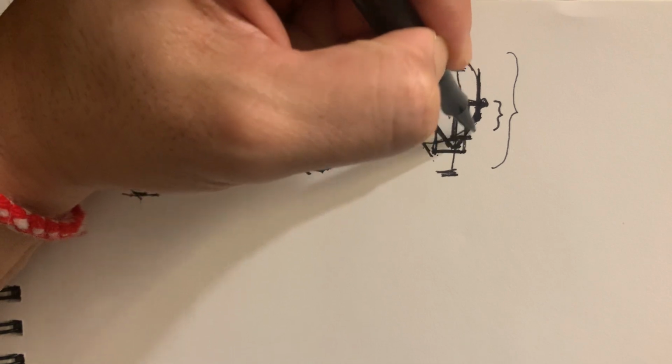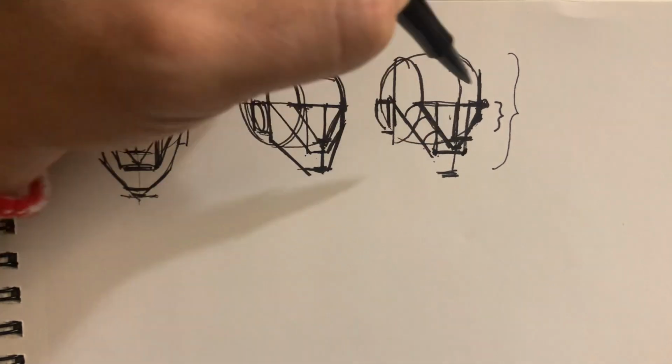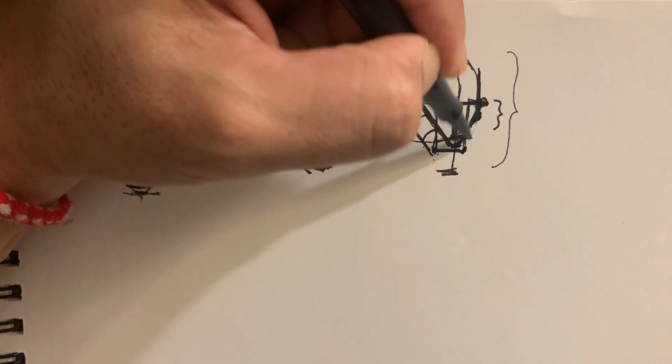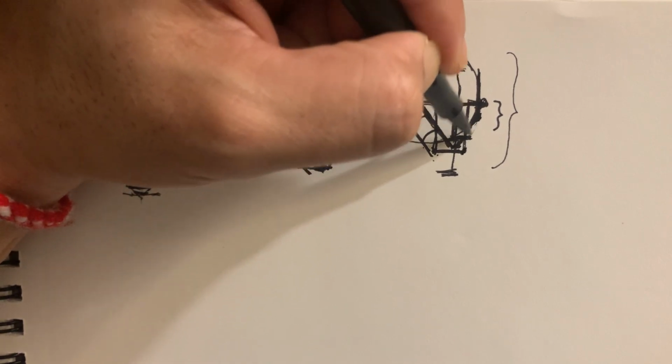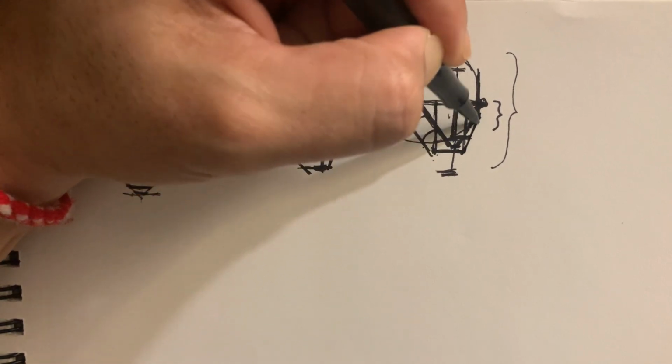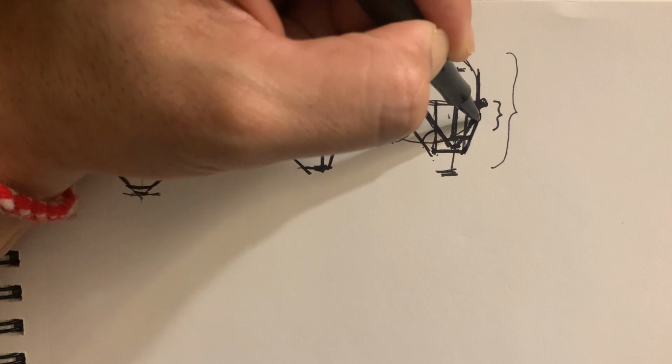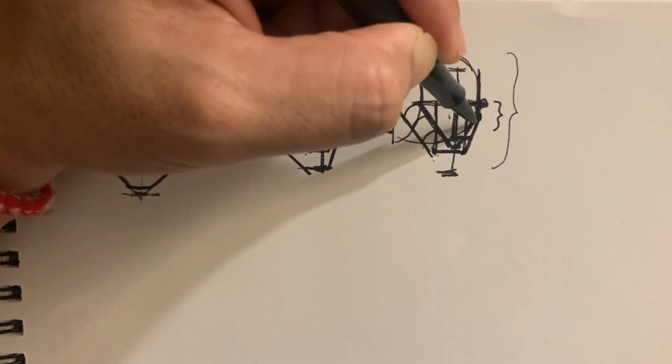And then from here, the corner of the mouth will connect to this landmark right there.